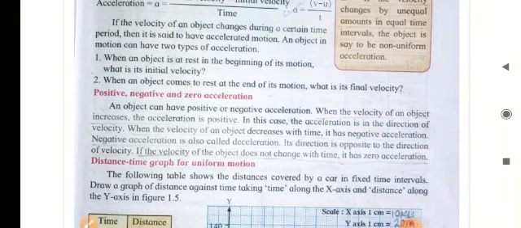When the velocity of an object decreases with time, it has negative acceleration. Negative acceleration is also called deceleration. So you can mark these two definitions. Its direction is opposite to the direction of velocity. If the velocity of an object does not change with time, it has zero acceleration. So I hope you have understood positive, negative and zero acceleration.